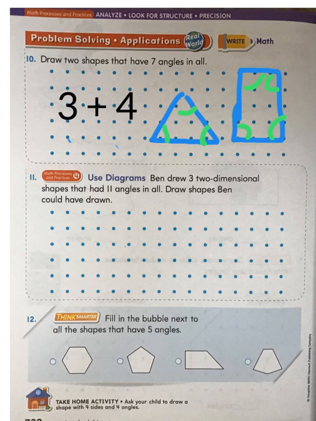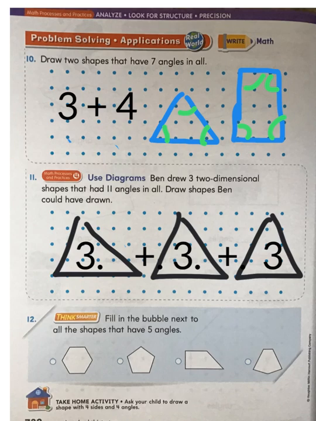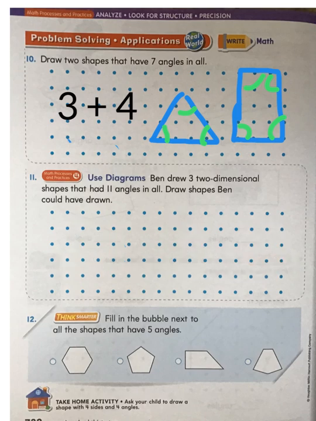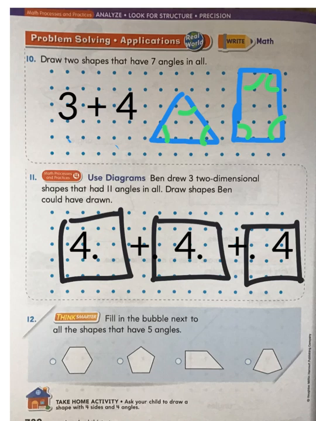Now let's look at number 11. You had to draw 3 two-dimensional shapes, and all the angles add up to 11. Well, if I drew 3 triangles, I don't think that will work, because 3 plus 3 plus 3 is 9, and I'm looking for a total of 11 angles. 3 squares, or 3 quadrilaterals, won't work because that would be 12 angles. 4 plus 4 plus 4.